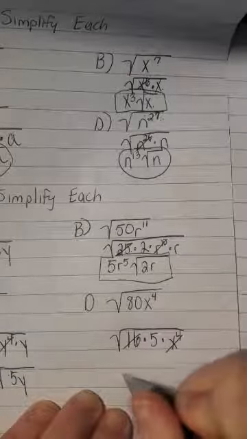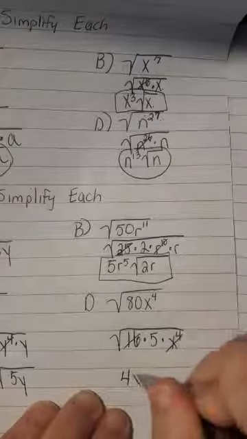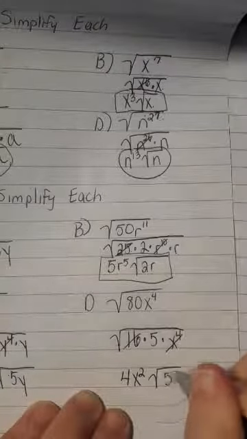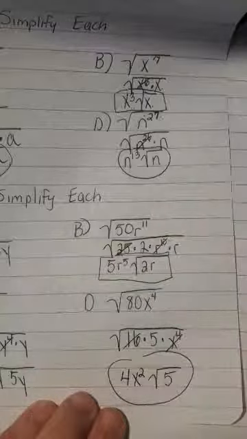The square root of 16 is 4. The square root of x to the 4th is x to the 2nd, because you half your exponent. The square root of 5 is left, and that is your answer. 4x squared on the square root of 5.